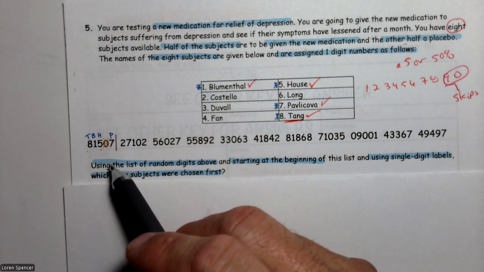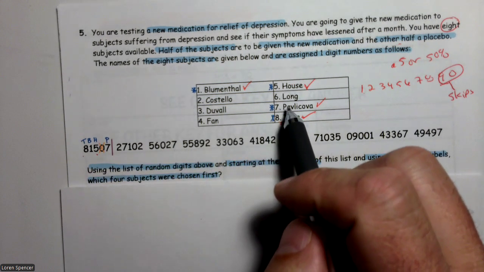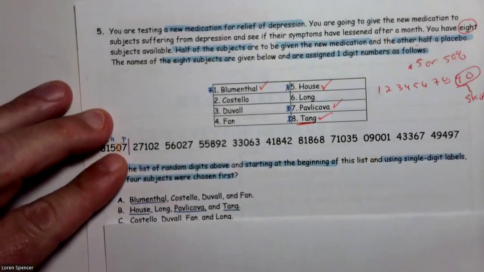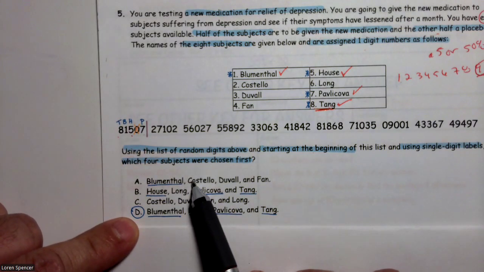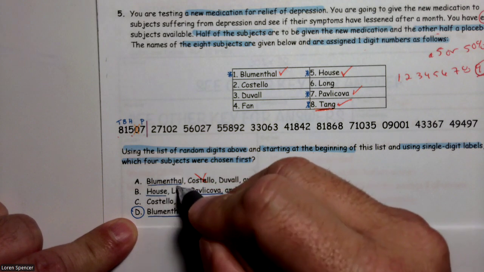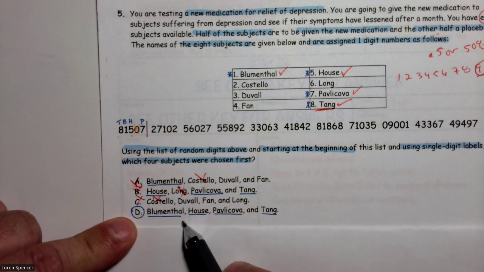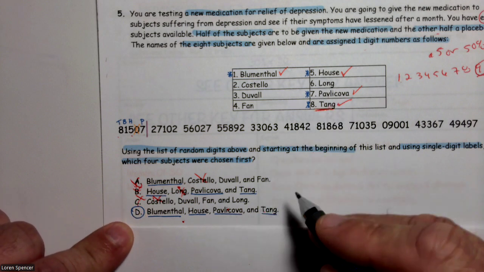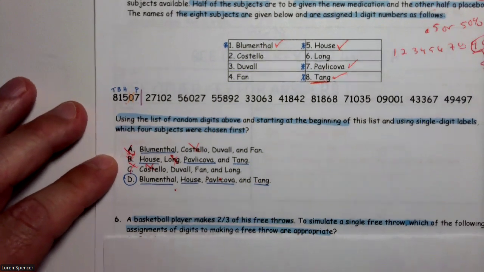So which 4 were chosen first? It looks like Tang, Blumenthal, House, and Pavlikova. So that's what I'm looking for, a list that has those names. Costello was not taken. House, yes, taken. Long, not taken. So it can't be this one. Costello, not taken. So hopefully it's this one. And sure enough, we have Blumenthal, House, Pavlikova, and Tang. So our answer choice to problem 5 is D.